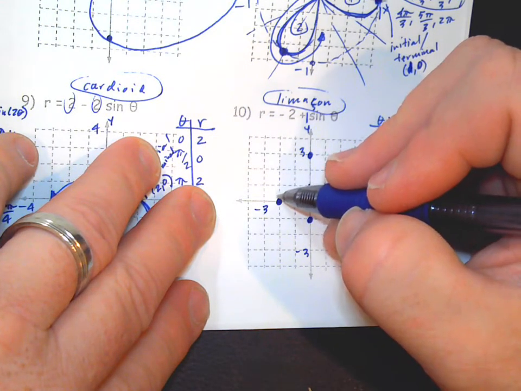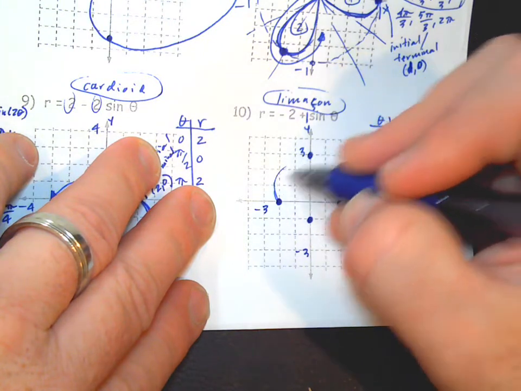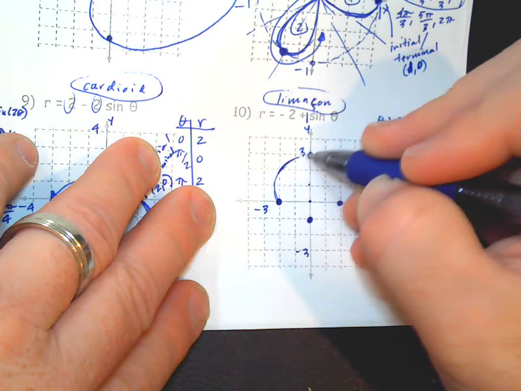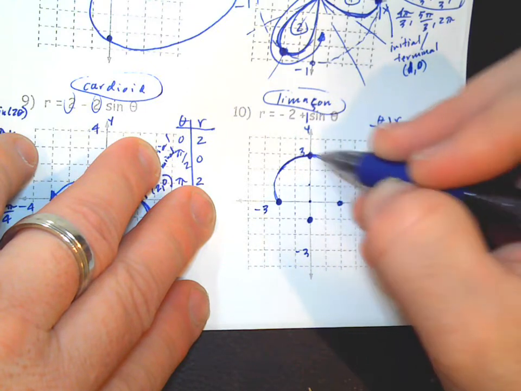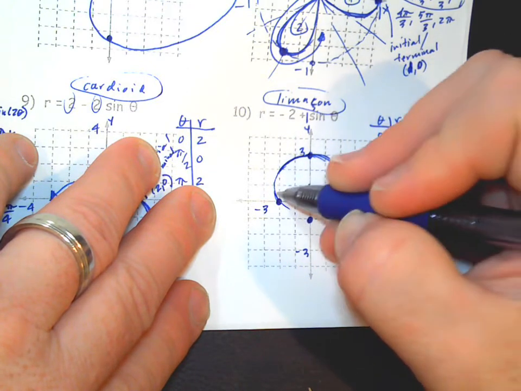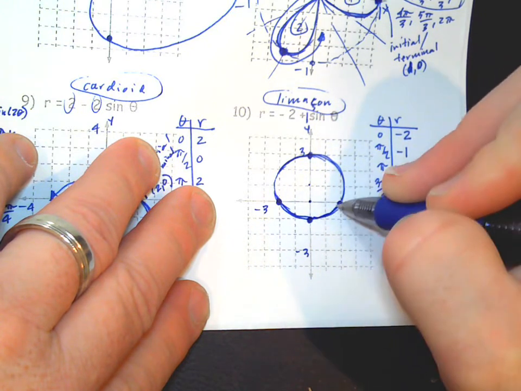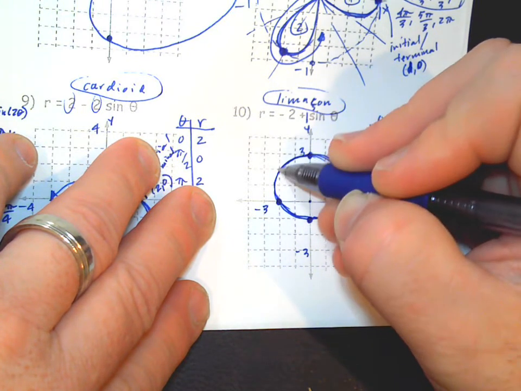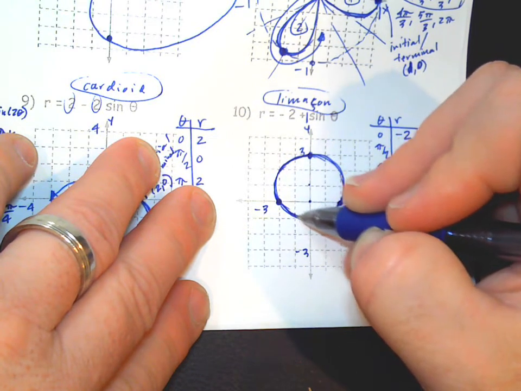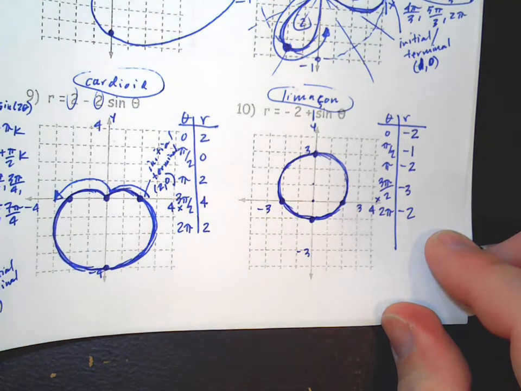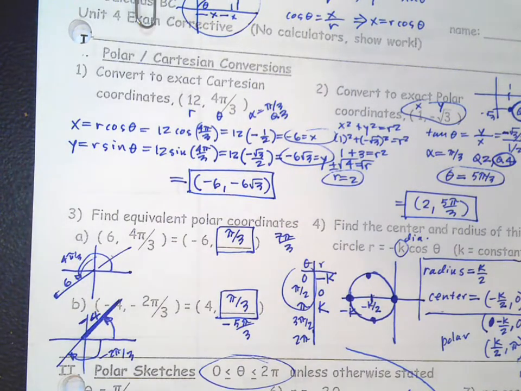And it doesn't have a cusp either. So this is like, call it a convex limacon. It kind of goes out like this, or flattened. You know, it's like a circle. It's been pushed in a little bit on one side. Okay. Let's go to the next page.